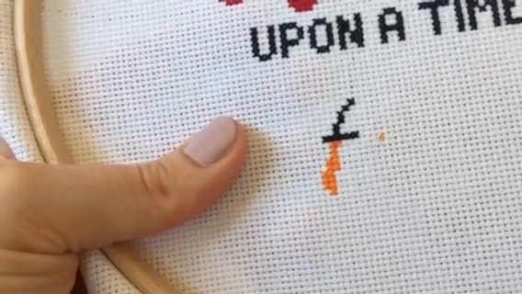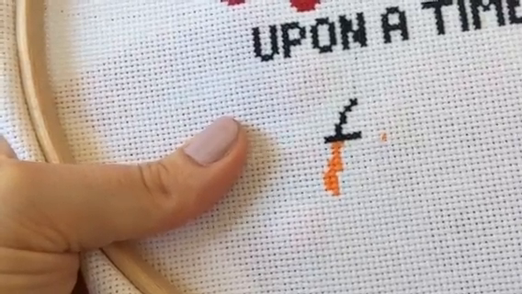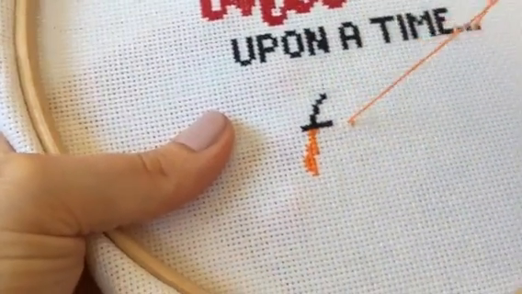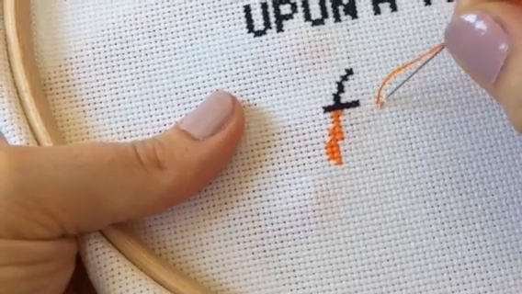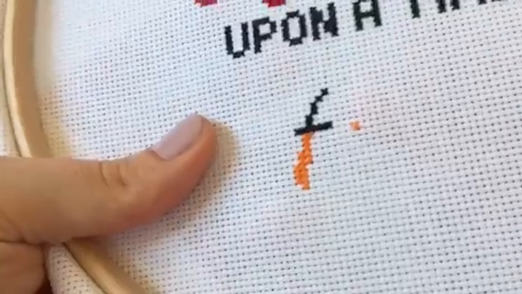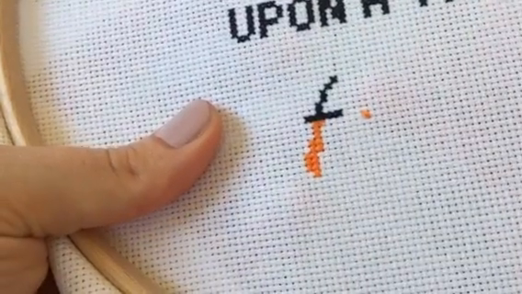Fractionals are the most asked question I get, and really they're not too difficult. It's knowing how to read them on the pattern though as well. I'll talk about that in a minute. So then you go bottom there, and you've just got that little bit of skin showing through.